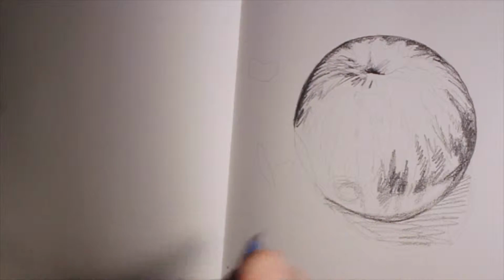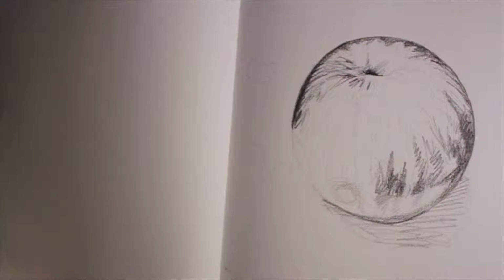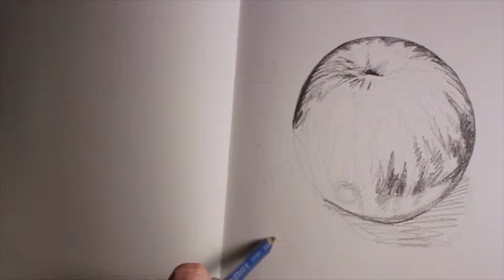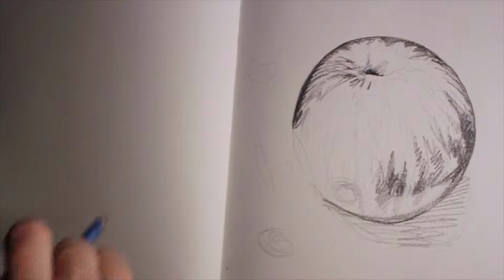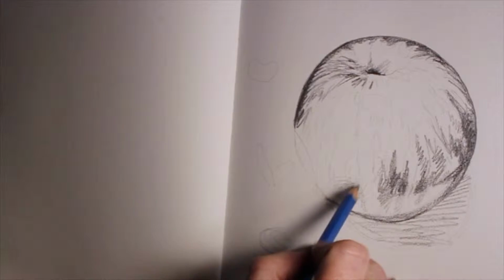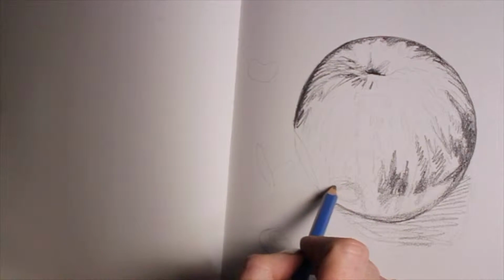So you'll note here I'm going around this little highlight here because it's not as bright as this one here, and I'm trying to think, if this photograph was in black and white, it would be much easier to see the tonal value.